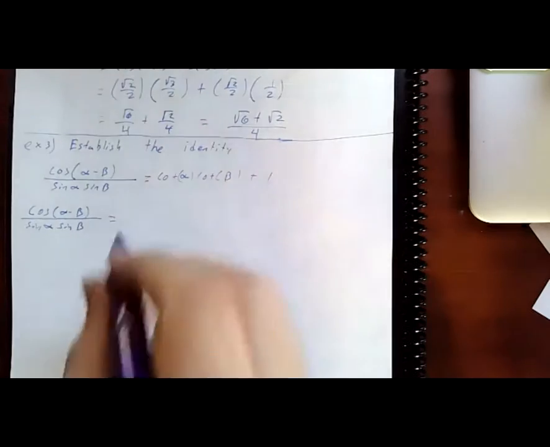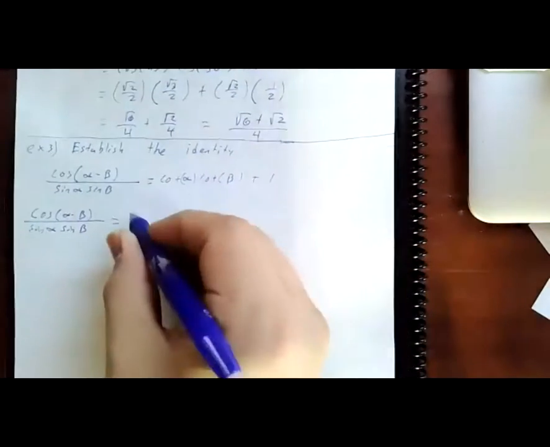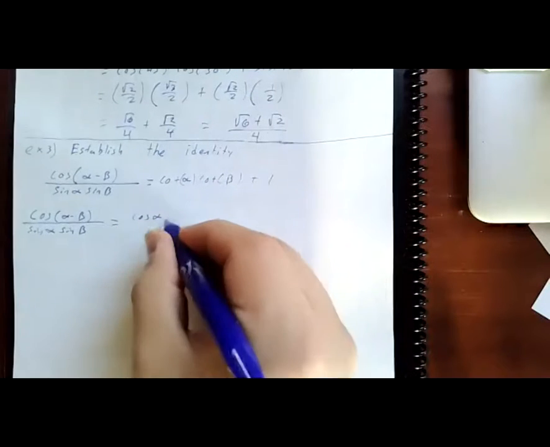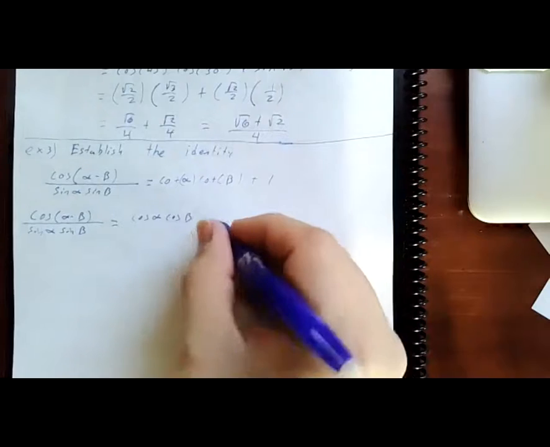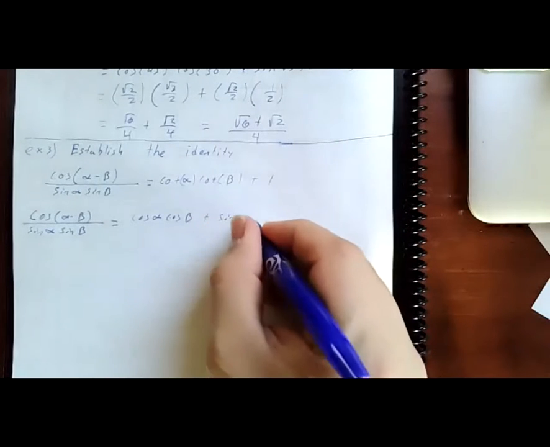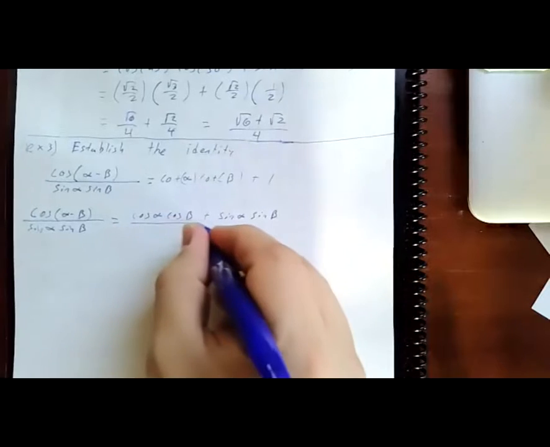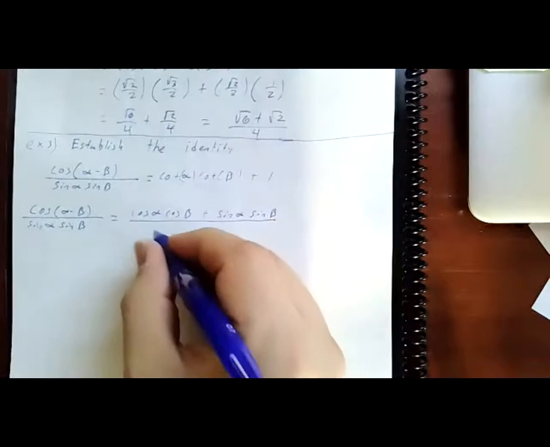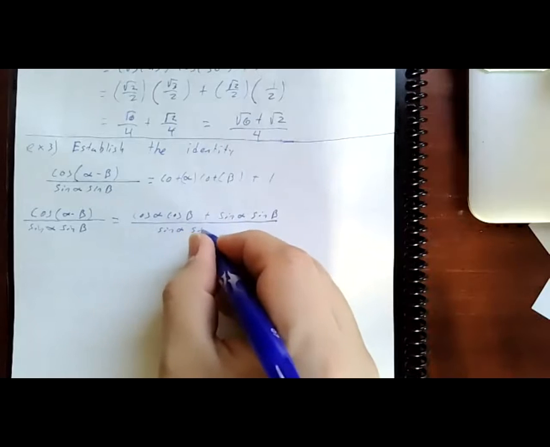All right, so the difference formula, I already forgot what it was. Let's look at it. Alpha minus beta. Okay, so the top will be cosine alpha cosine beta plus sine alpha sine beta over sine alpha sine beta.